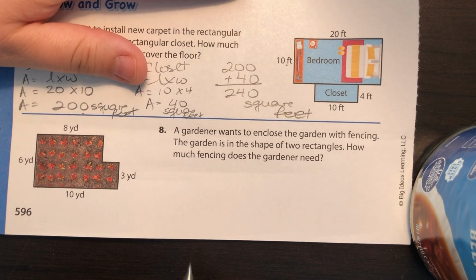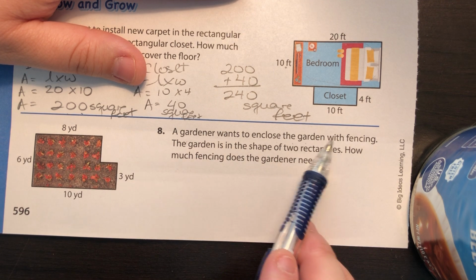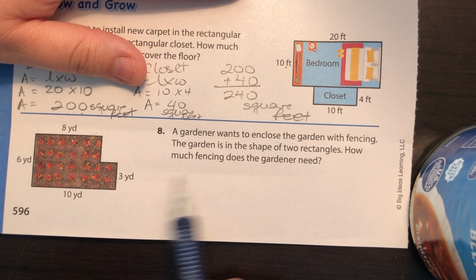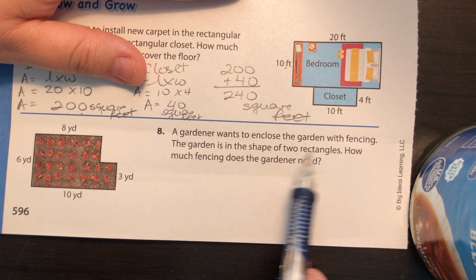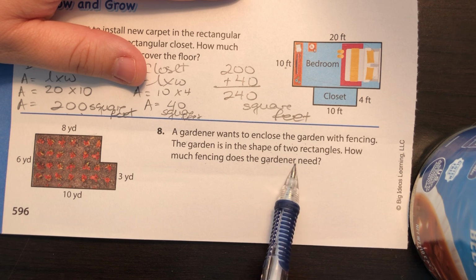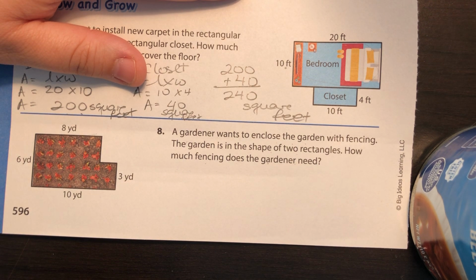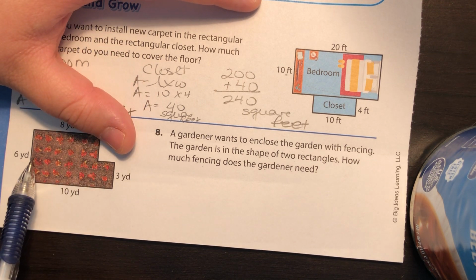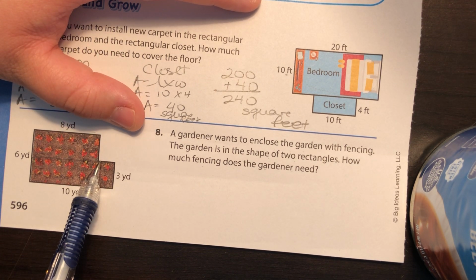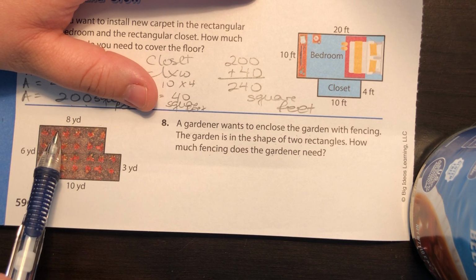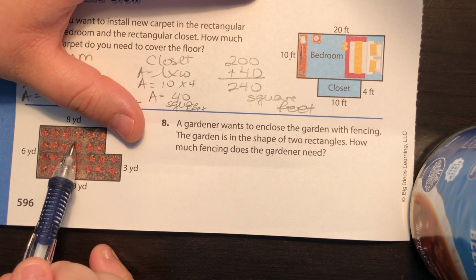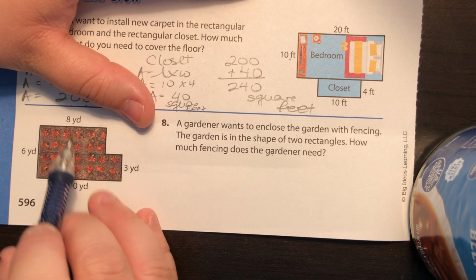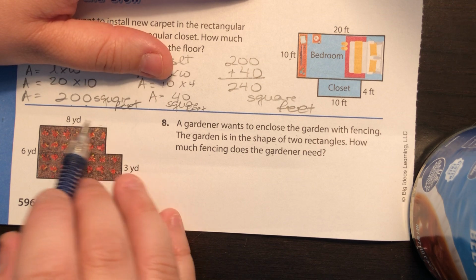Last problem. A gardener wants to enclose the garden with fencing. Ooh, fencing. That means that I need to go around the outside. The garden is in the shape of 2 rectangles. How much fencing does the gardener need? Okay, here's what's interesting, ladies and gentlemen. You don't necessarily need to figure out the perimeter for this one and then the perimeter for this one, because this shape is actually all together. So we have to figure out how to add up all these sides.